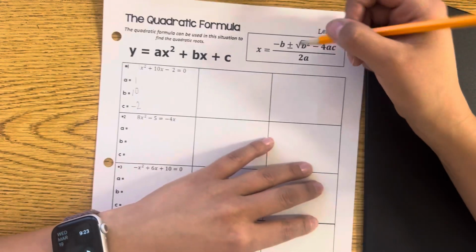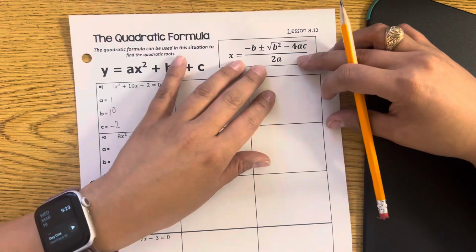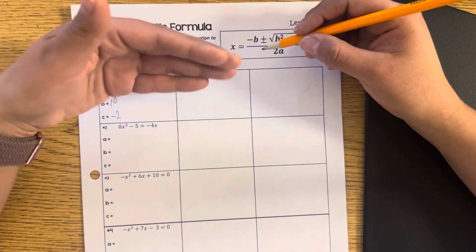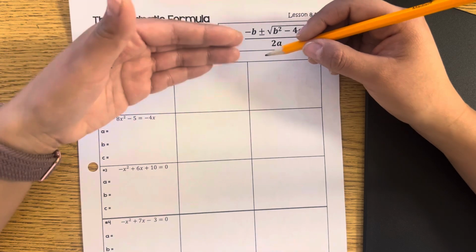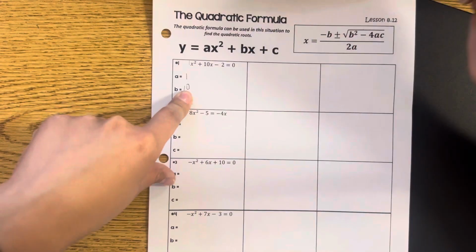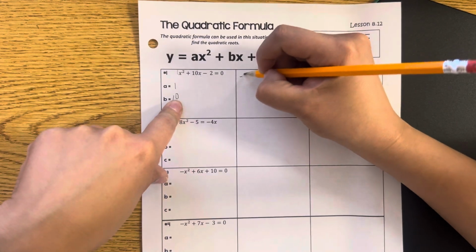Now we're going to fill in the quadratic formula. Now how you interpret this is, yes, it technically says negative b, but really you have to remember it doesn't mean that that's always going to be negative. It means the opposite of b. So if b is positive 10, the opposite of positive 10 is negative 10.